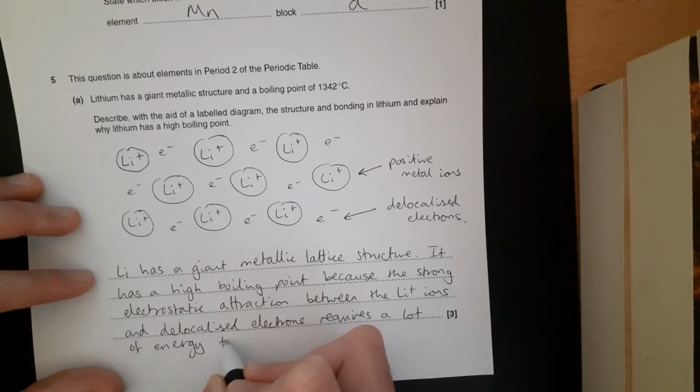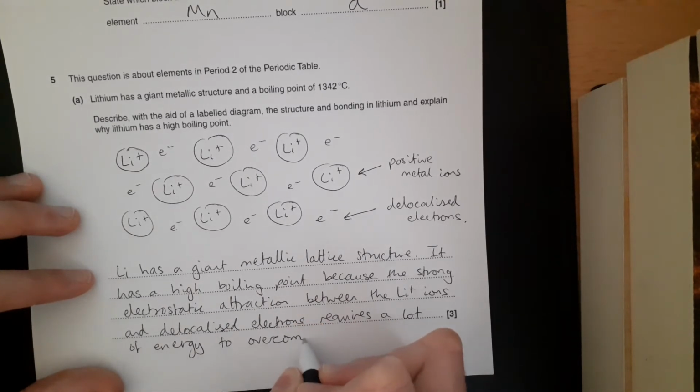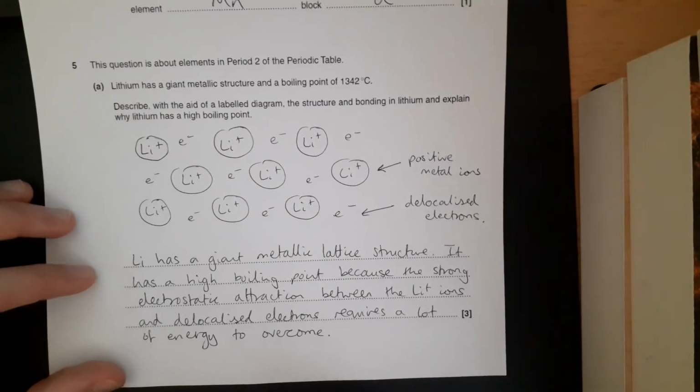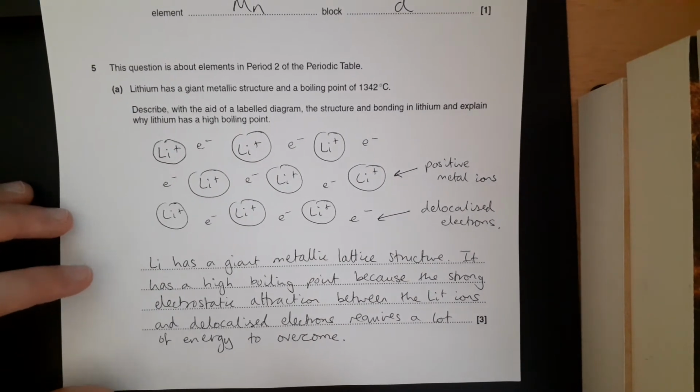And we said that before in a previous video, didn't we, that it's usually a good idea to say that if you've got a strong bond, it takes a lot of energy to overcome. That's usually worth an extra mark.